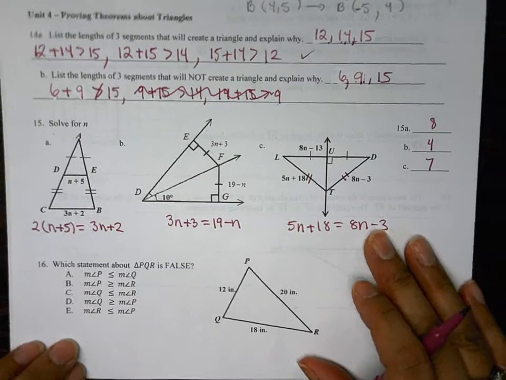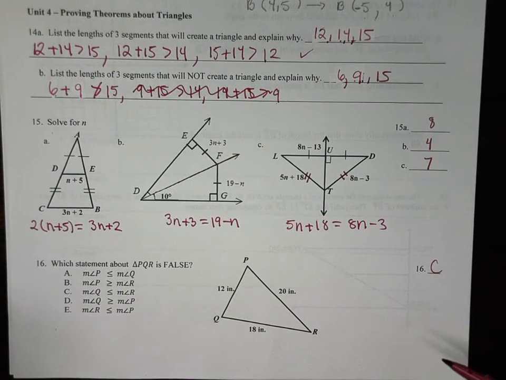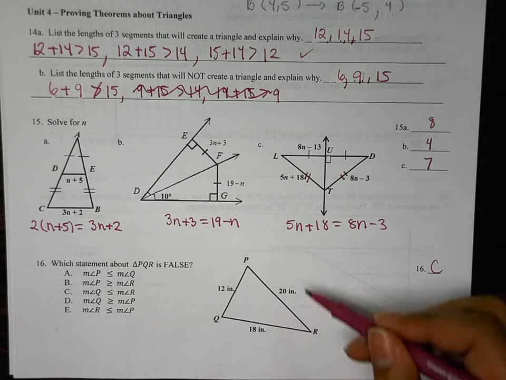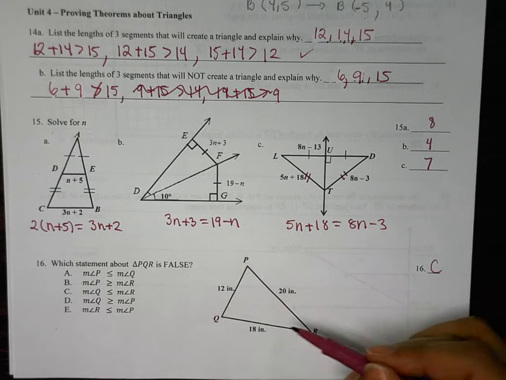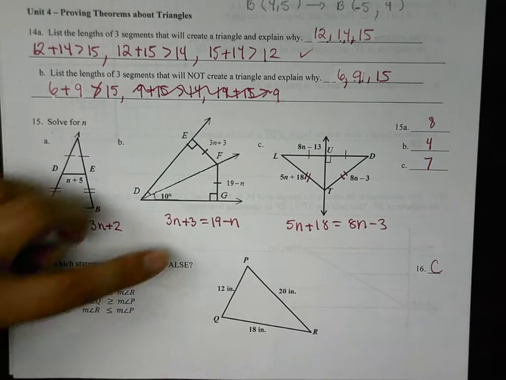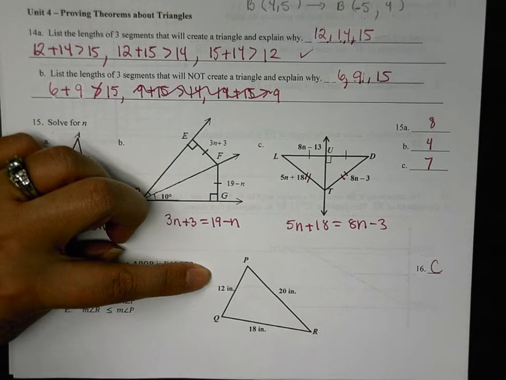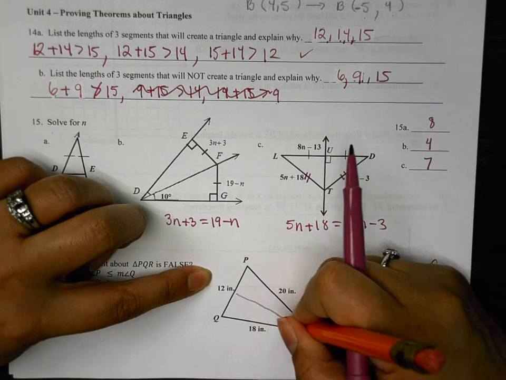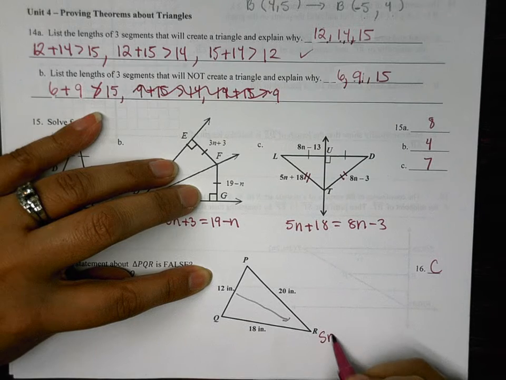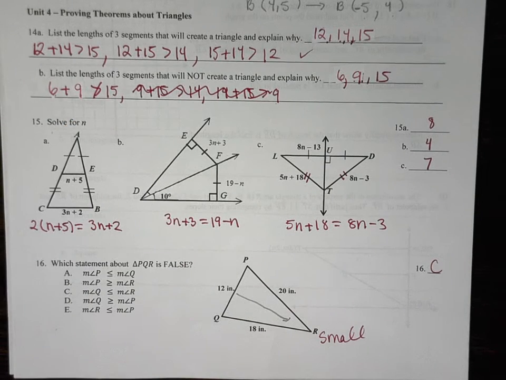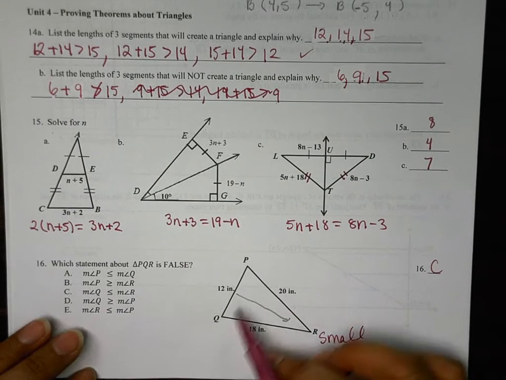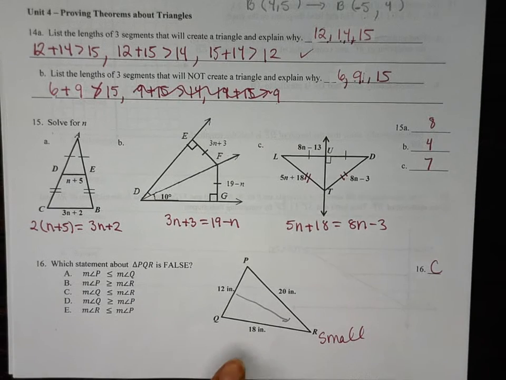All right, what I suggest you do here is label your angles. What side here is your smallest side? 12. What angle is opposite side 12? So that means R is your smallest angle. What side here is your medium side? 18.